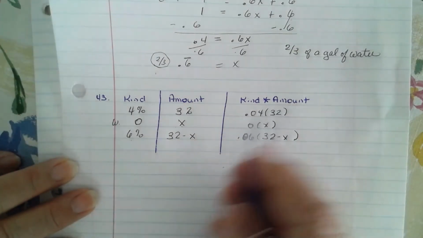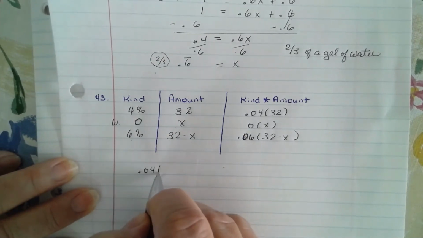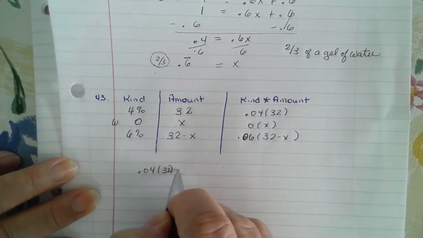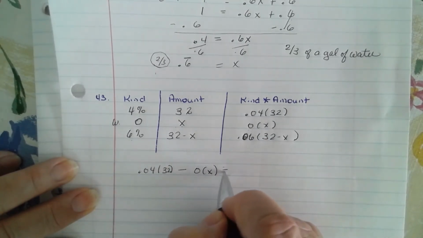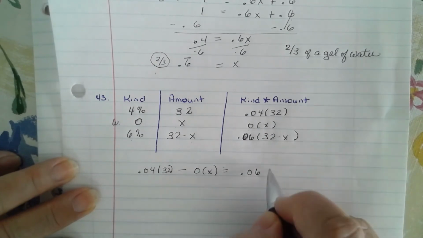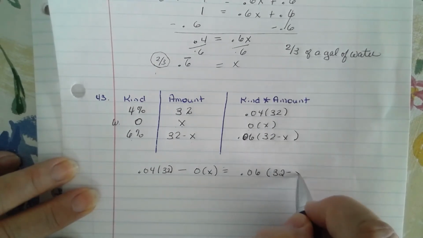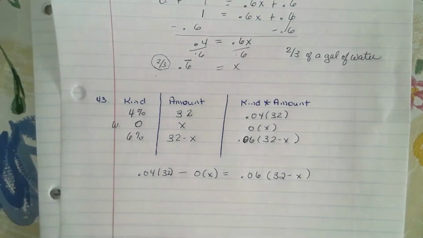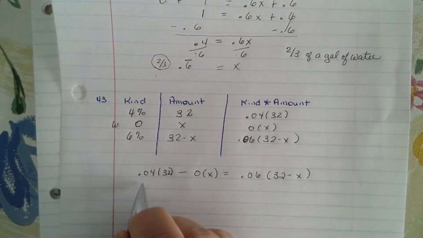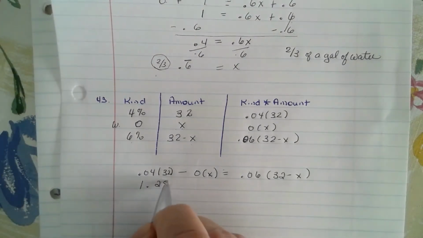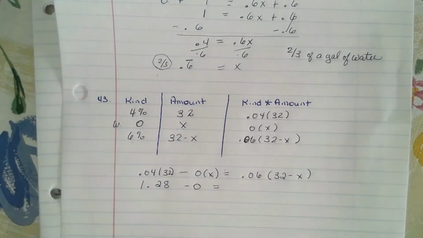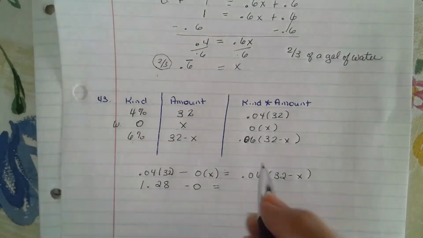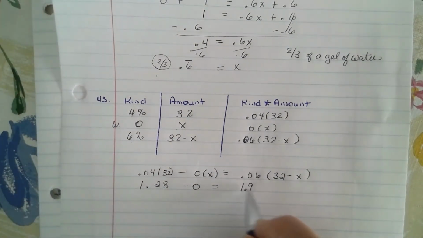So 0.04 times 32, and I'm going to subtract 0 times x, and that's going to give me 0.06 times 32 minus x. Okay, so 0.04 times 32, that's 1.28. 0 times x is just 0. 0.06 times 32 is 1.92.